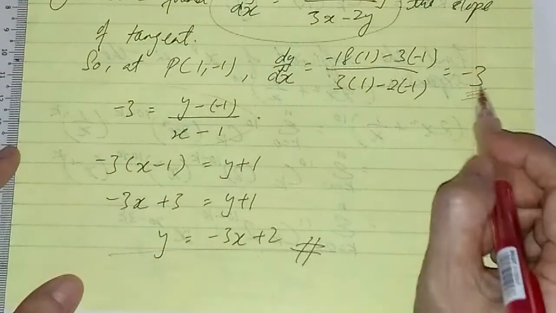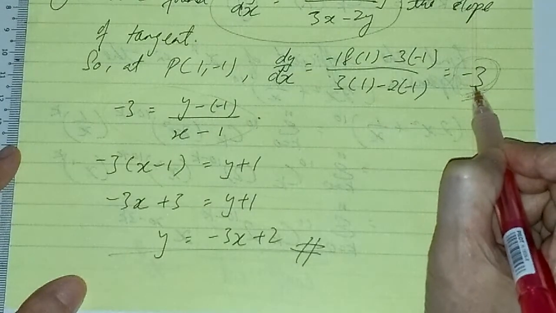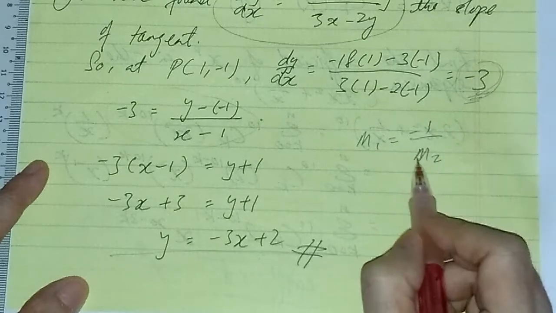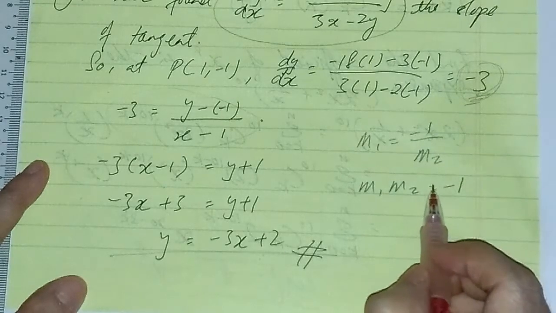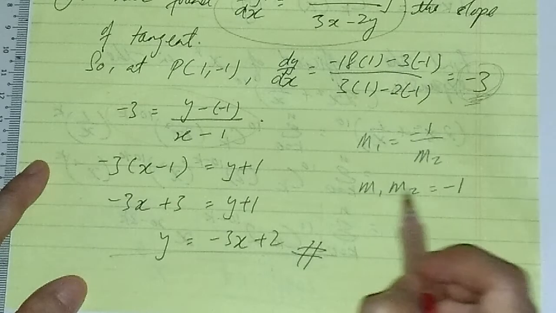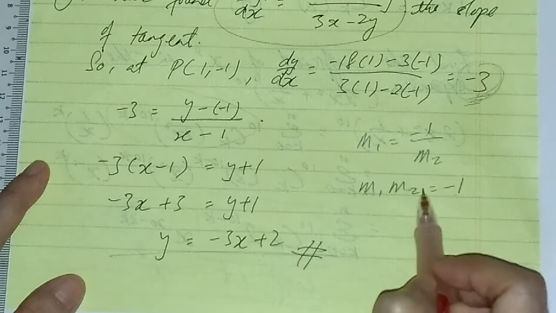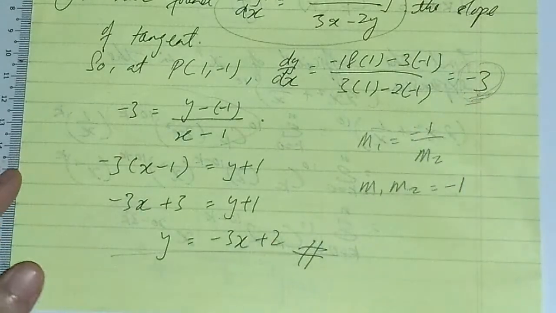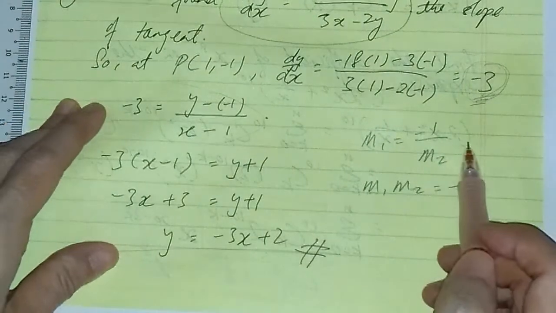Normal would be, this is the gradient of the tangent. So for the normal, remember, it would be minus 1 over m2. Or if you still remember, if you multiply the gradients of the normal and the tangent, it should equal minus 1. So if the gradient of the tangent is minus 3, the gradient of the normal will be minus 1 over minus 3, which is 1/3.